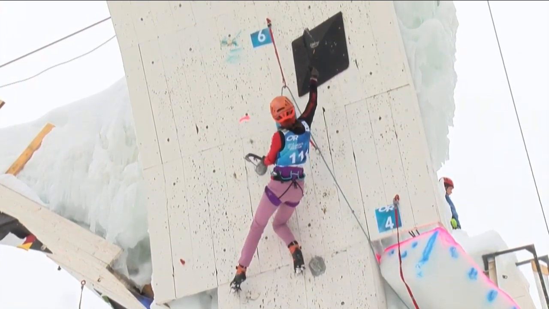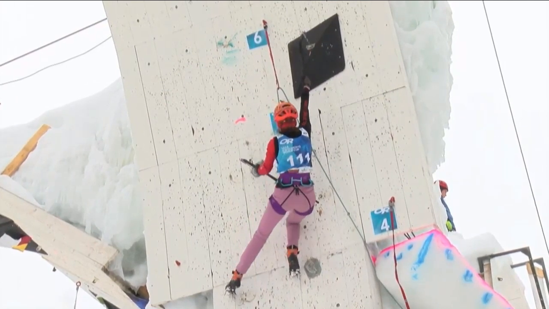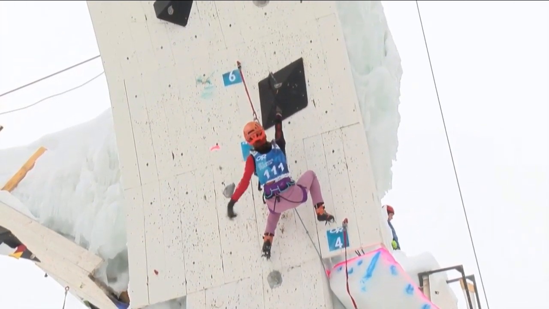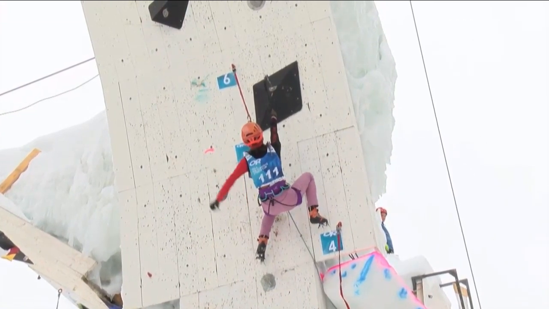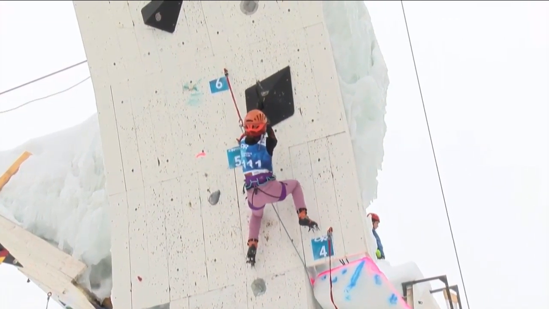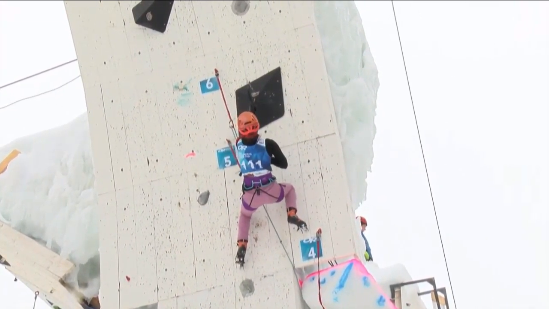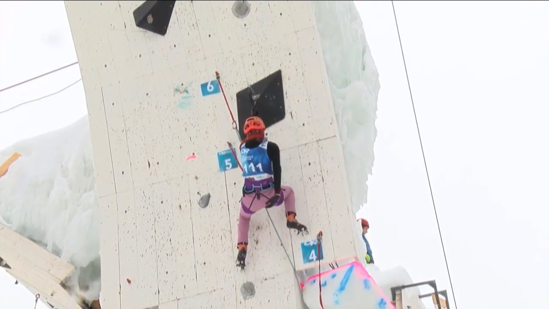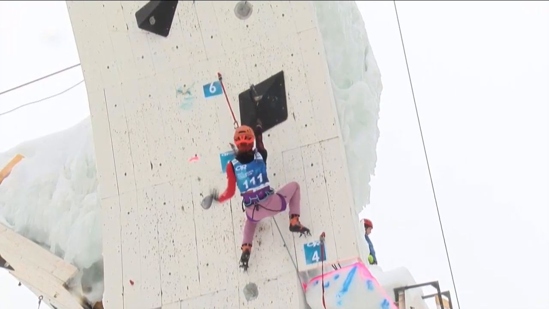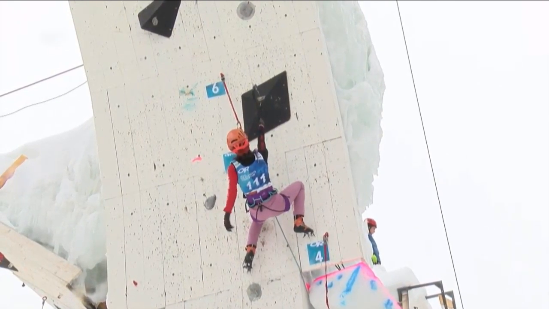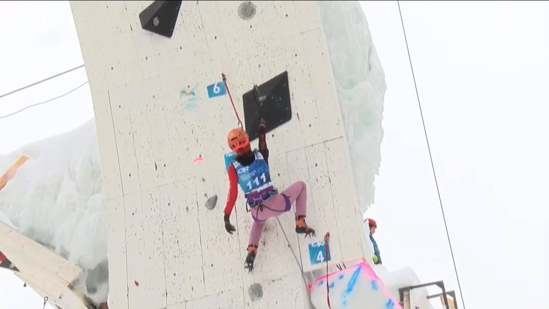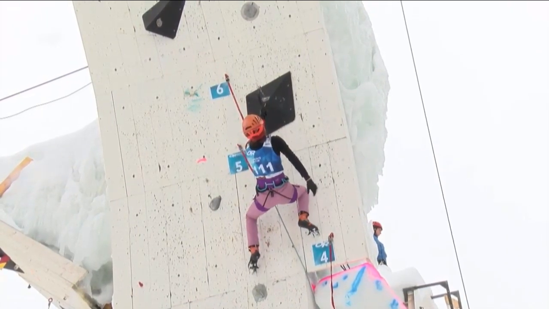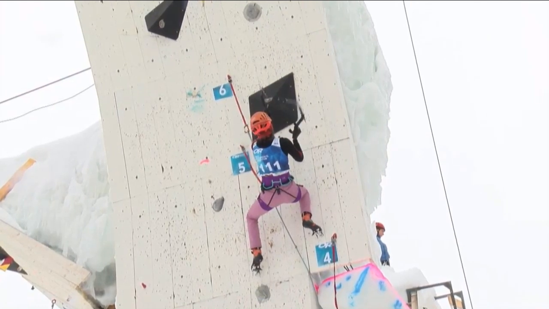First time we've seen this section of route climbed as Anastasia Zazdravnik moves higher up that steep boarded panel. Just taking a second to shake on that Krukonogi hold there.